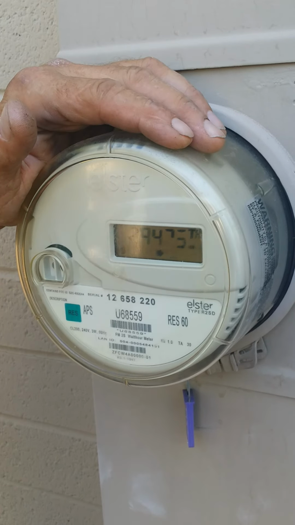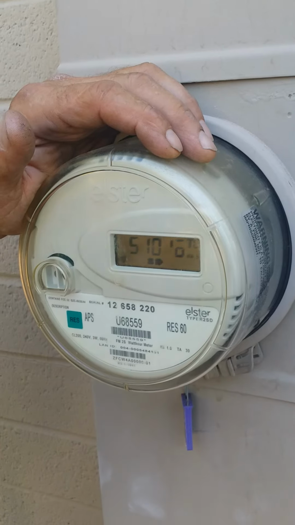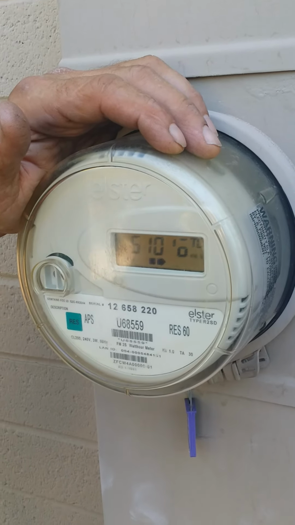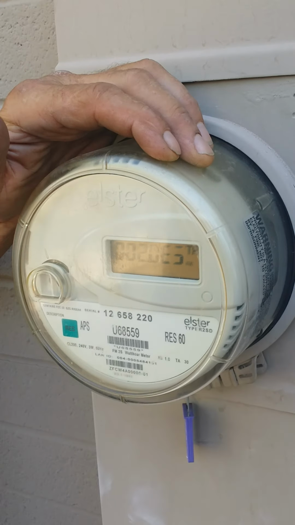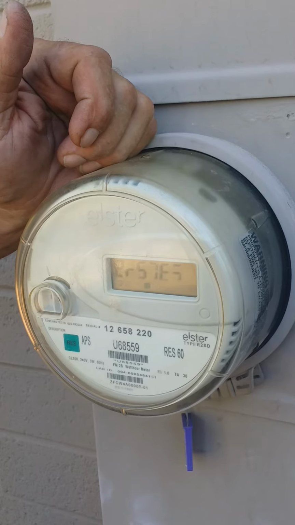Those are irrelevant to you at this point. This is KWH as well. There's another KWH. And the one that says KW, it'll be a number with a decimal point. That's your demand limit. KW. Right now you're at 2.0. So since the meter's been read last, the house has used 2,000 watts.